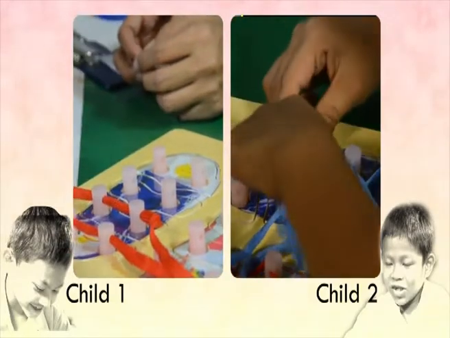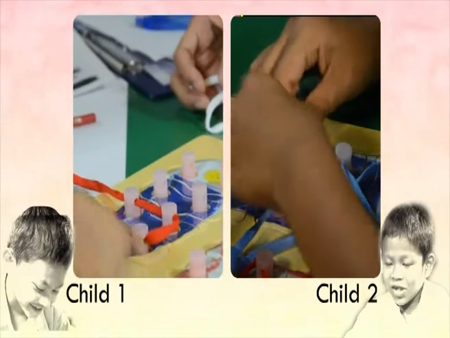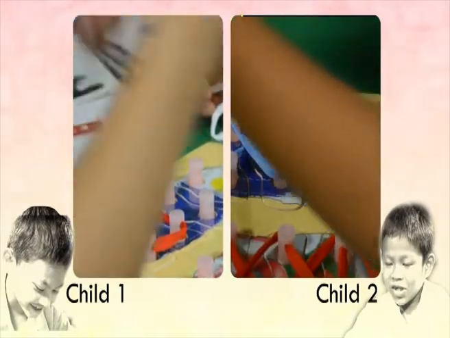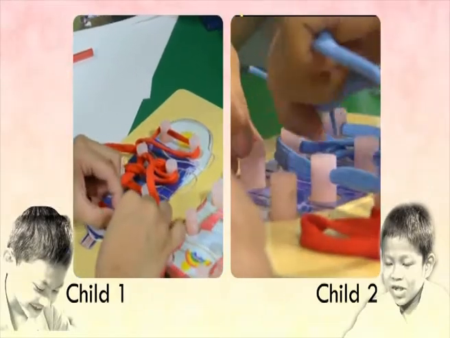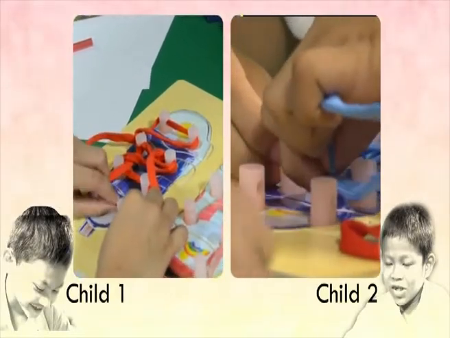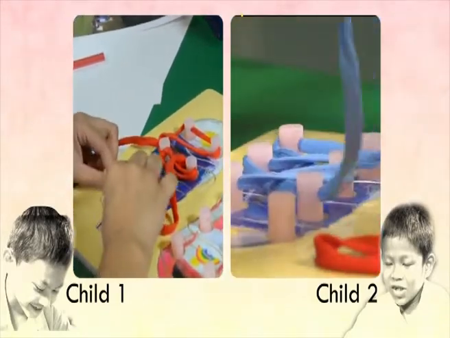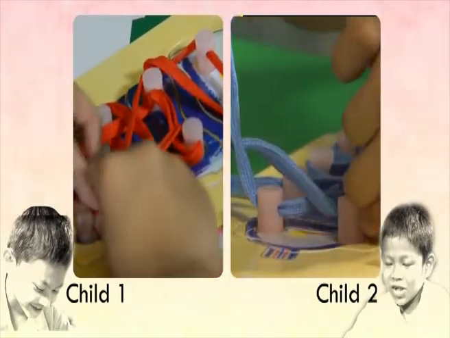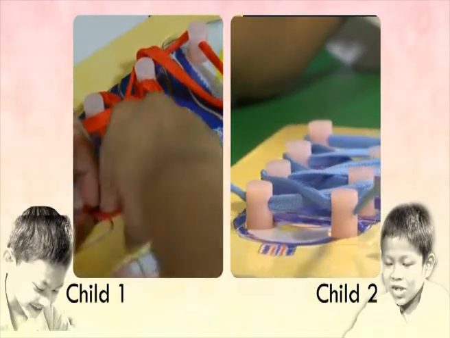Observe the way the two children perform the task. What have you observed? Child 1 was noted to have difficulty in lacing the shoes, and also difficulty in tying up the knot. As compared to child 2, he seems to be able to do the task without any difficulty.